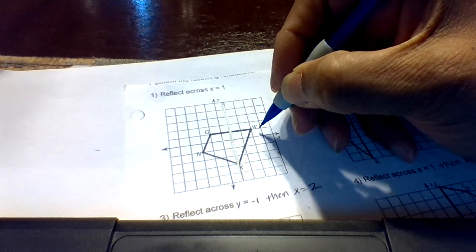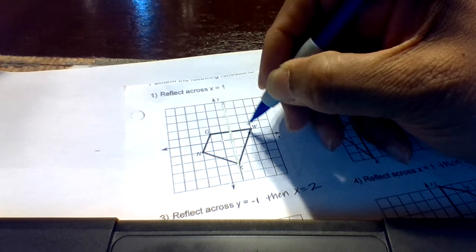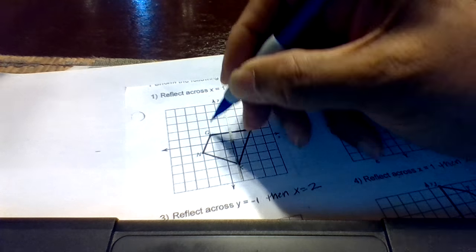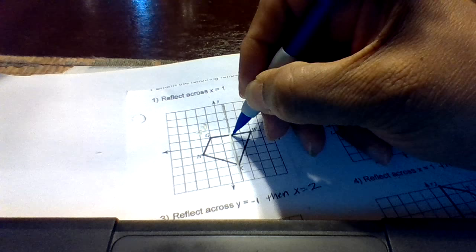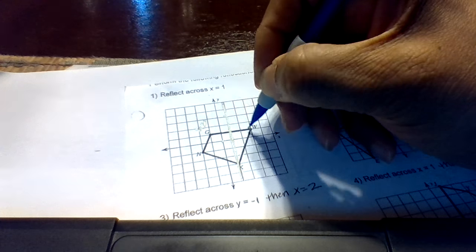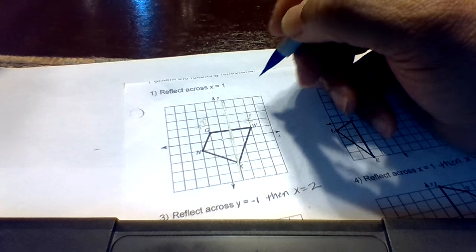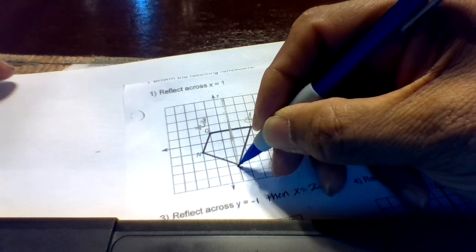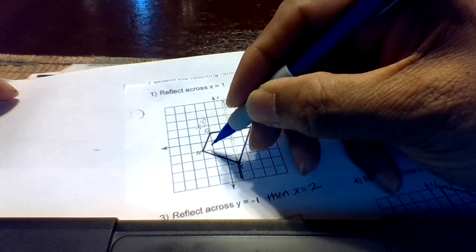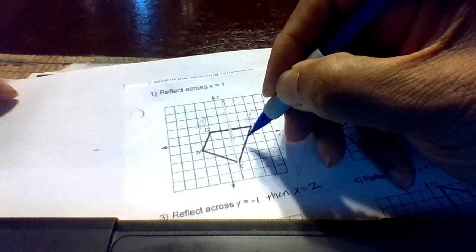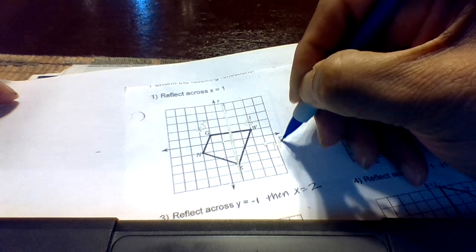So W here, I have to go 1, 2 places to get to W. So I'm going to go 2 past that. So this is W prime. G, I had to go 1, 2 to get to that point. So 1, 2 past it. So this is G prime. K is going to stay on the line because it's on the reflection line. And N, I had to go 1, 2, 3 past it. So I continue on 1, 2, 3 past that, and that's going to be N prime.